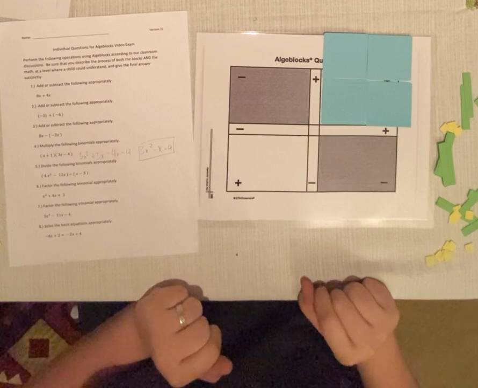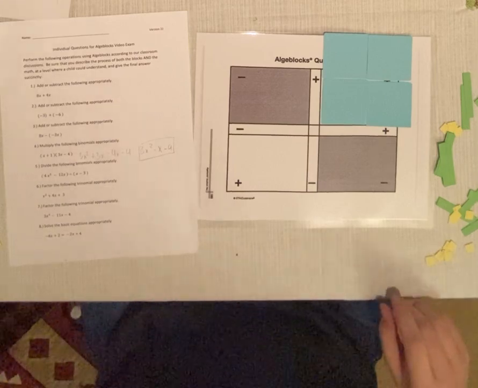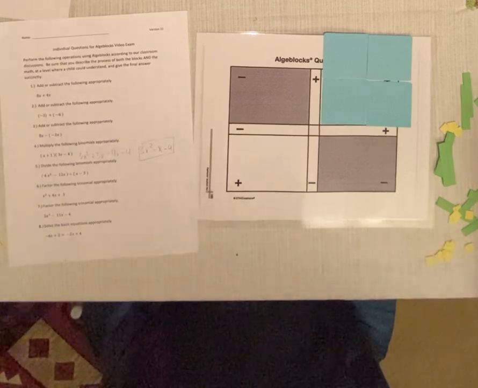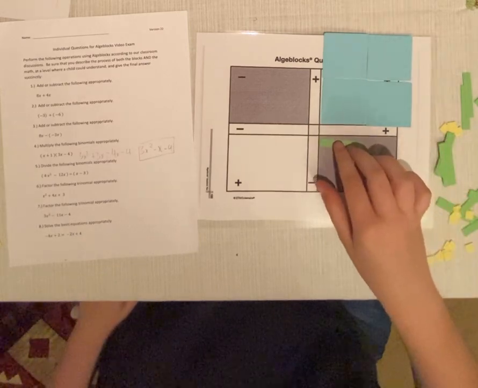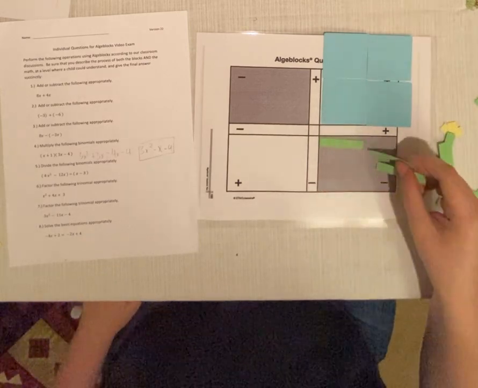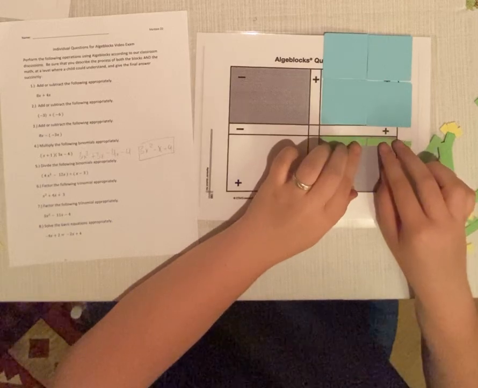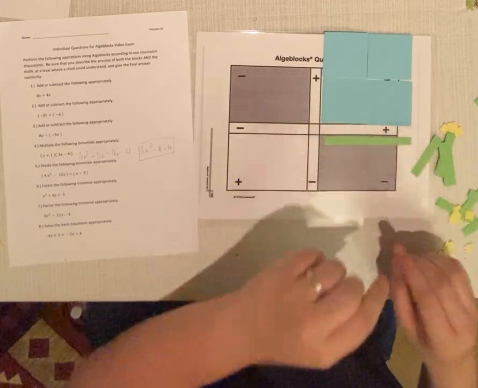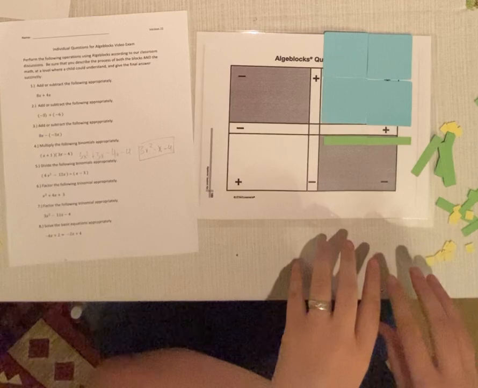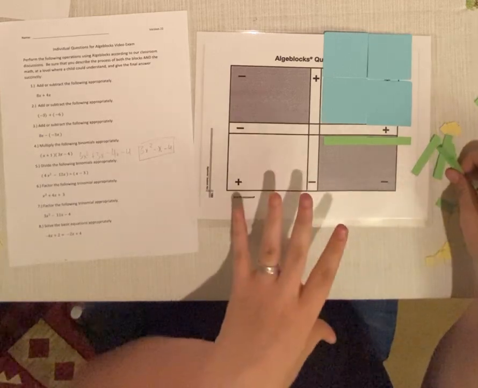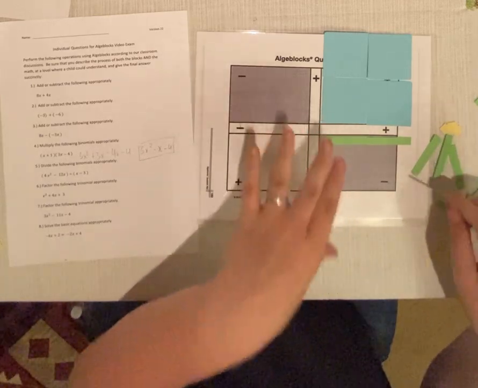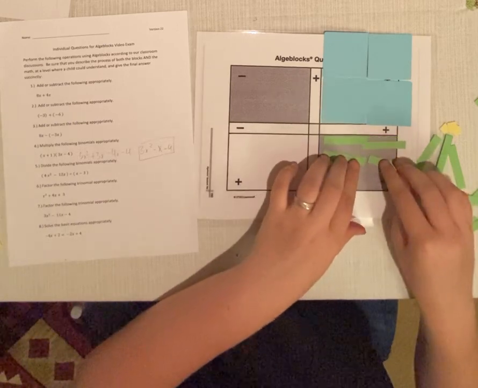Okay, and then subtract 12x. So we need negative 12x. So this one is kind of working opposite from the last one since we're dividing. We're starting with the inner part kind of filled in, and then we're going to find the factor.